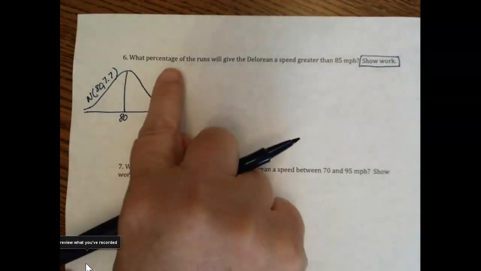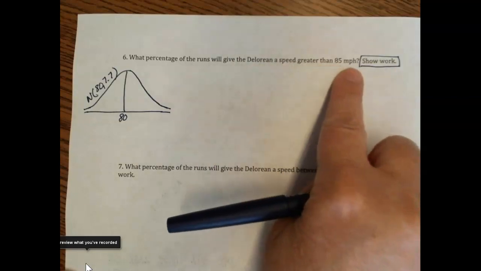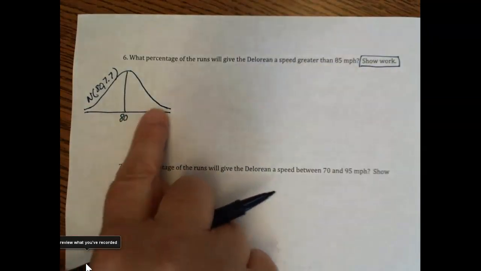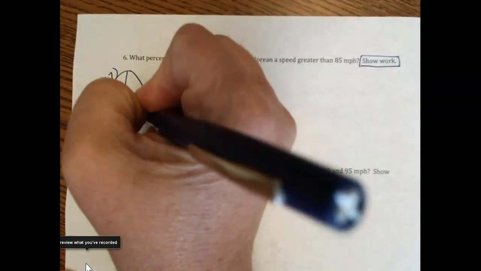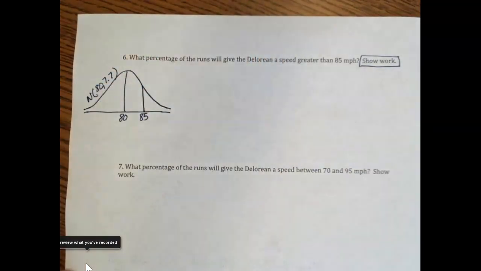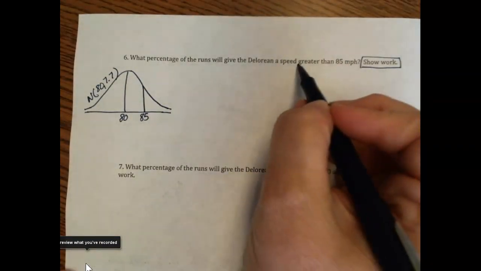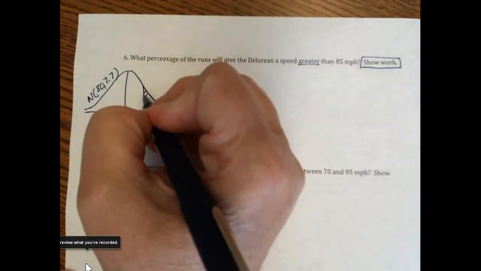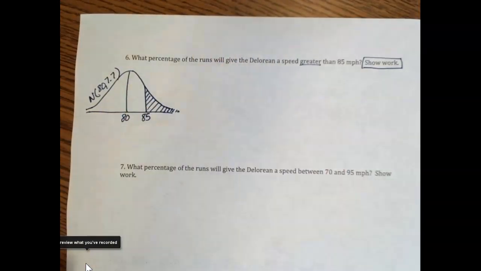What does it ask? It says, what percentage of the DeLorean speeds are greater than 85 miles per hour? So 85 miles per hour is over here to the right somewhere. So I'm just going to draw a line, and I'm going to label it 85 because that's the score I'm interested in, and it said greater than that. So I want to know this percentage here.